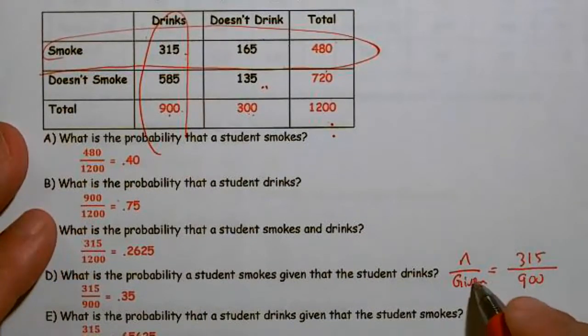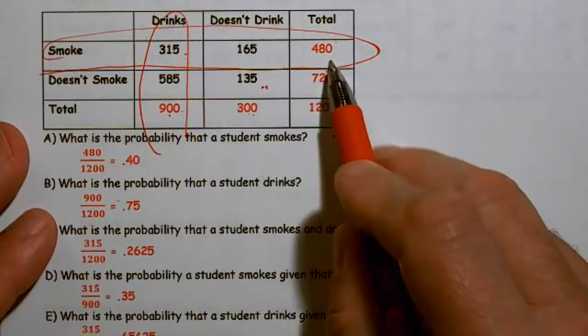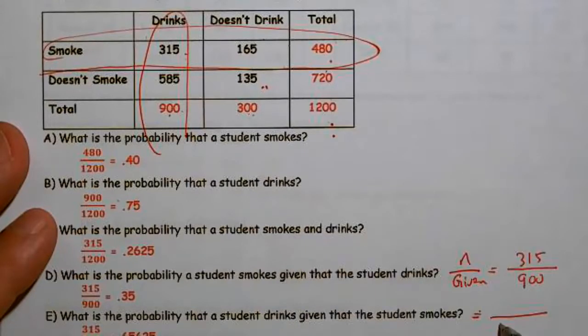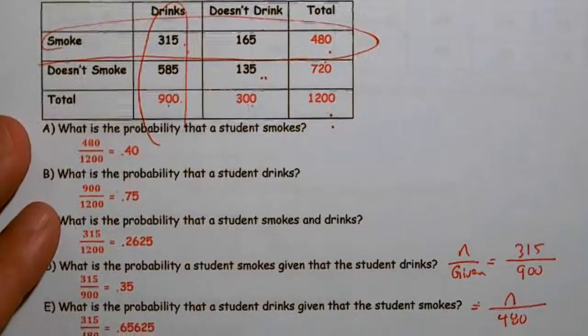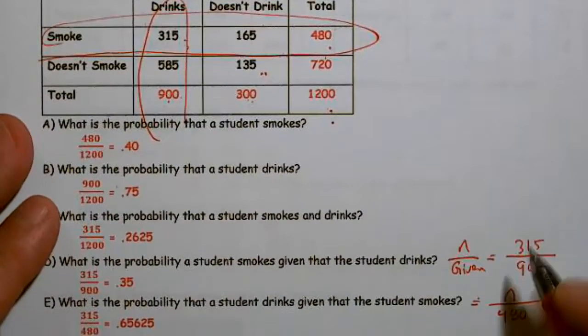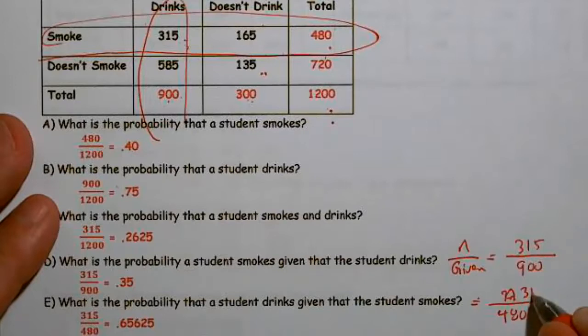The next question: what's the probability that a student drinks given that they smoke? Once again, we have intersection over given. But now we're looking at the smokers. Given that they smoke, there's 480. But our intersection is exactly the same because we're still dealing with smokers and drinkers. So I should have written 315 over 480.